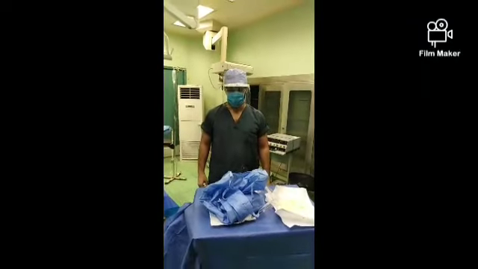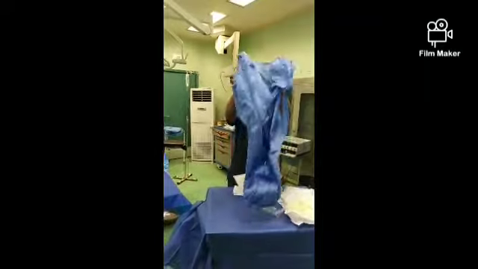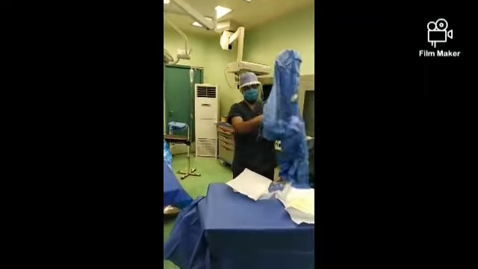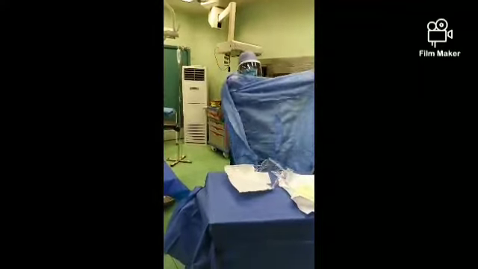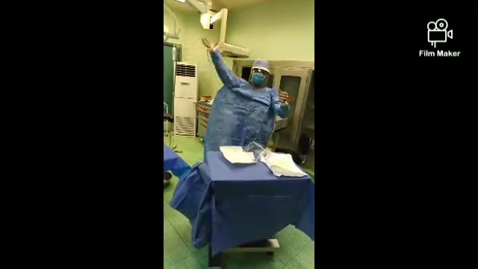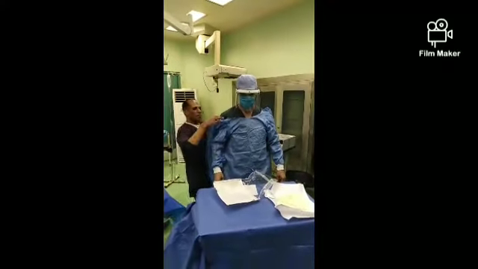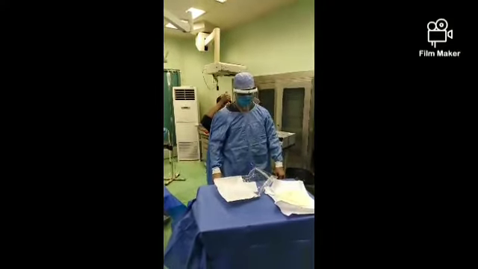Now Dr. Mohamed will show us how to wear the sterile gown. He catches his sterile gown from the inner side without touching the outer side. He gets inside the gown without readjustment, and he keeps his hands up. That's his position. An assistant comes to tie the back of the gown.